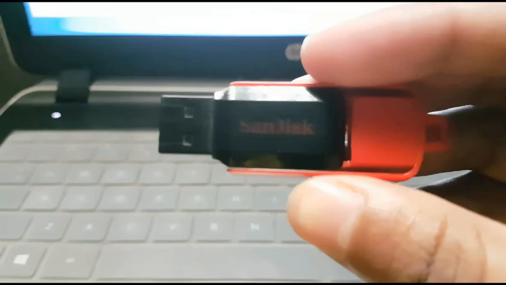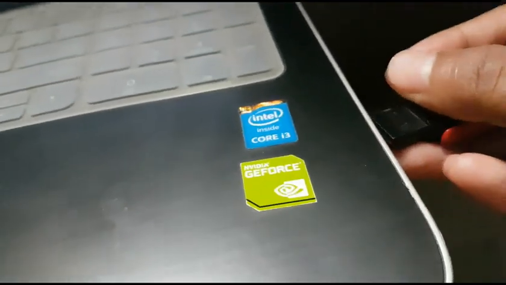After the scanning gets completed, attach another pen drive to the computer to copy your data in.